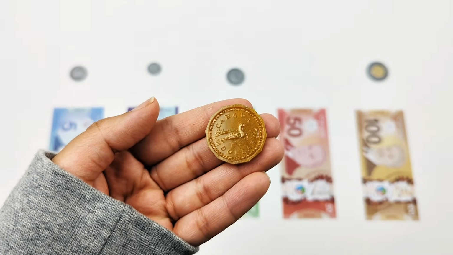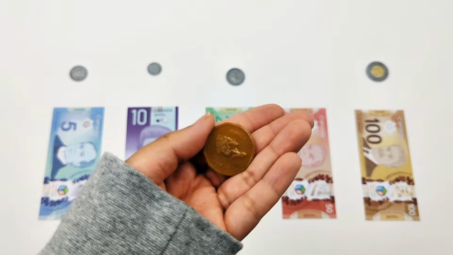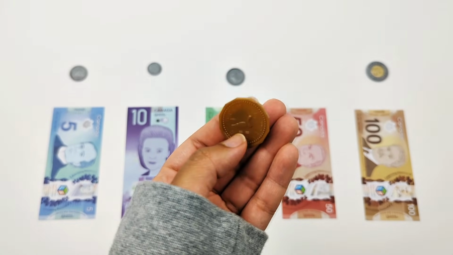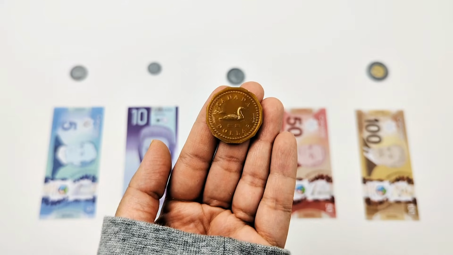This coin is called a loonie, and it is $1. It has a picture of the national bird of Canada on it, which is a loon. That's why it's called a loonie. Loonie, $1.